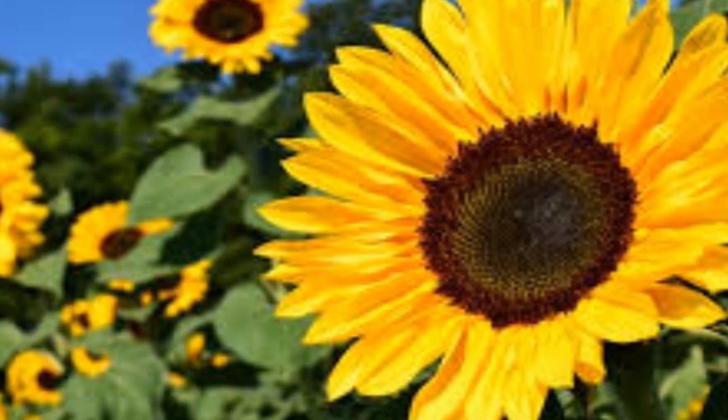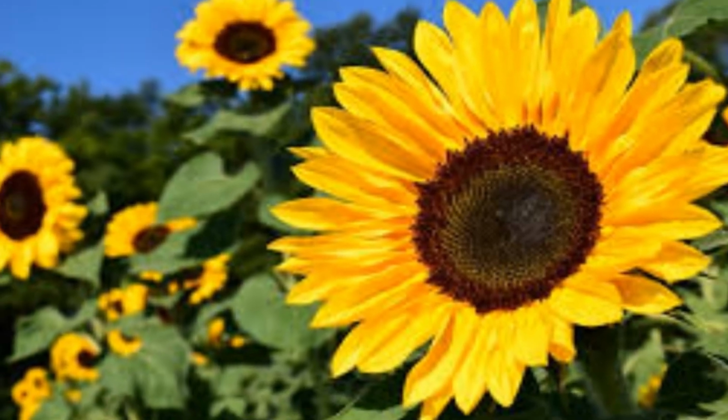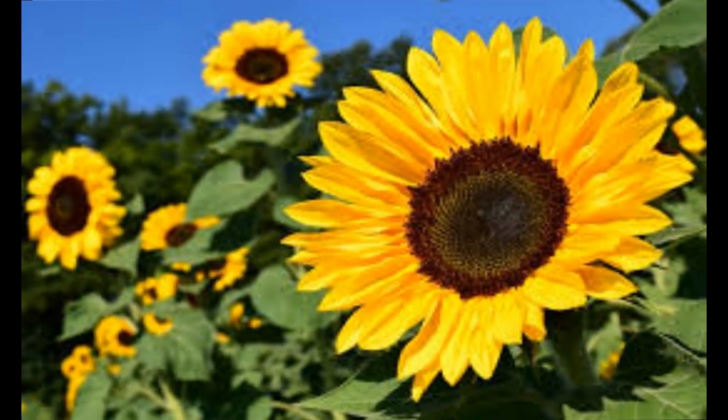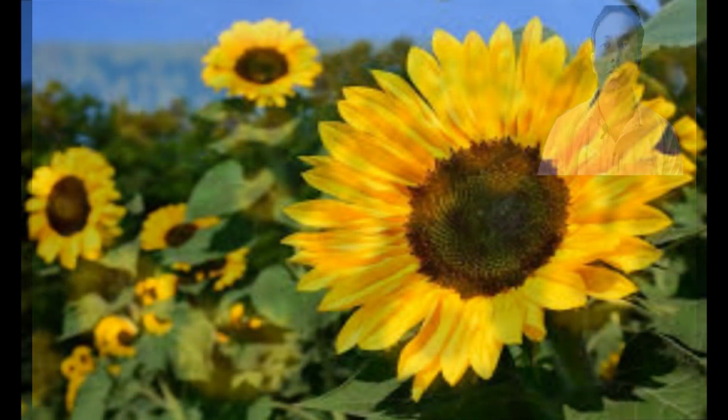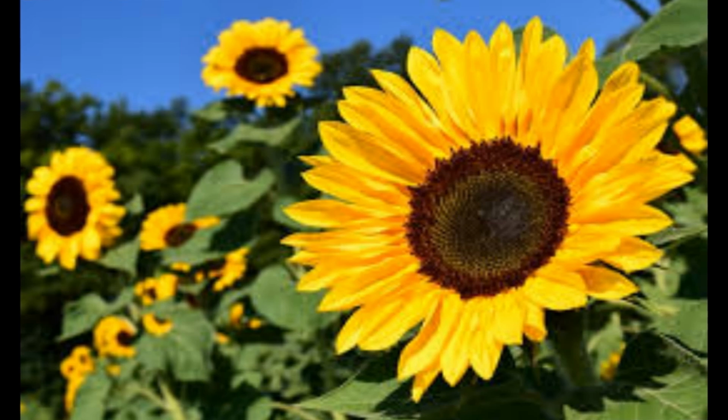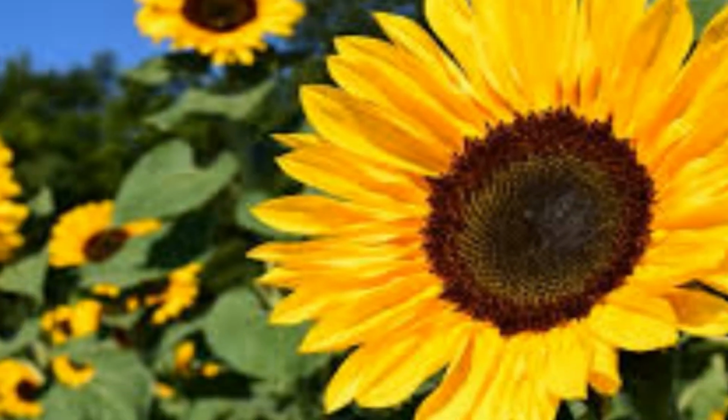So today we have discussed the structure of flower. The structure of a flower is intricately designed for efficient reproduction. Each part of the flower plays a crucial role in the survival and continuation of plant species.